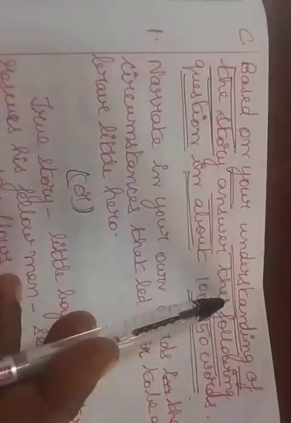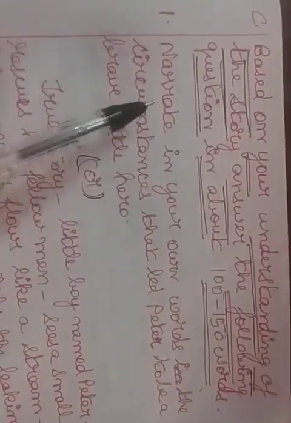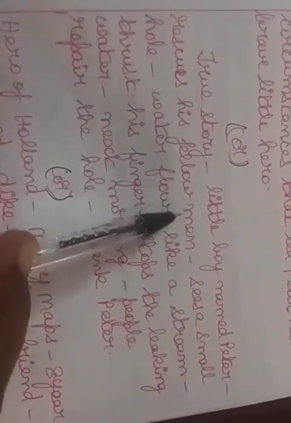Based on your understanding of the story, answer the following questions in about 100 to 150 words. Narrate in your own words the circumstances that led Peter to be a brave little hero. Or, a true story: a little boy named Peter rescues his fellow men, sees a small hole, water flows like a stream, thrusts his finger in and stops the leaking water.